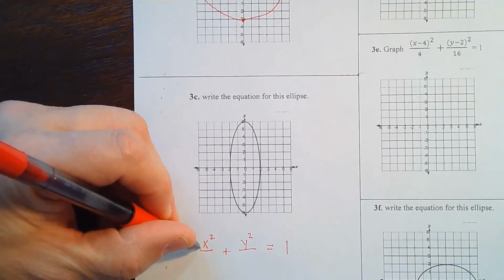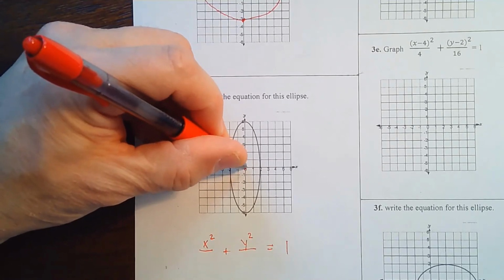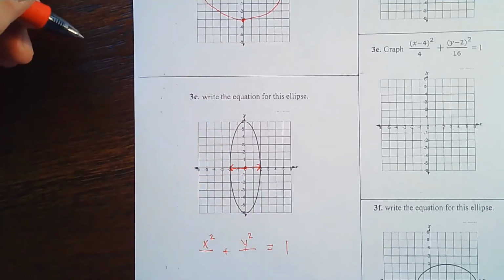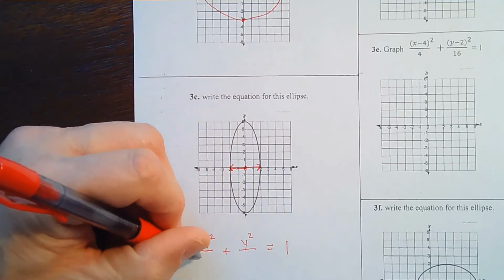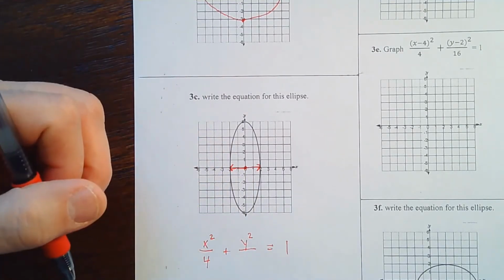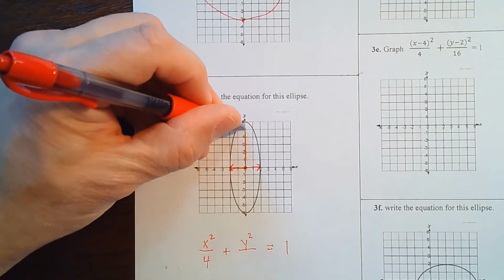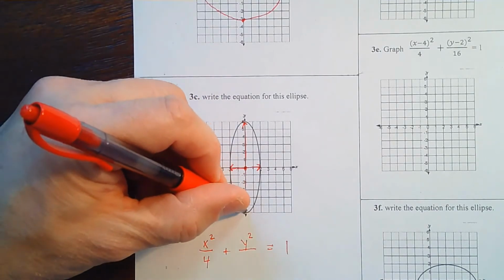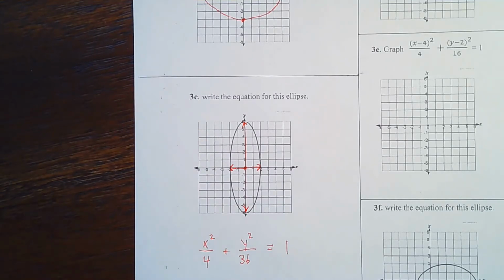Now, underneath the x squared, you count the number of units from the center to the left and to the right until you hit the ellipse's curve in either direction. It's 2 units to the right and 2 units to the left from the center, so 2 squared is 4. We just go in the opposite process. We have 6 units counting from the center upwards and downwards to reach the ellipse. 6 squared is 36, and there's our answer.